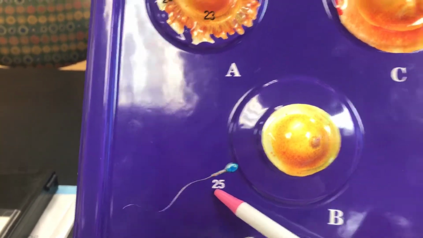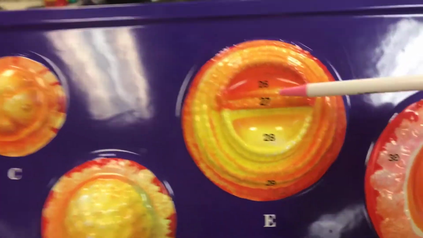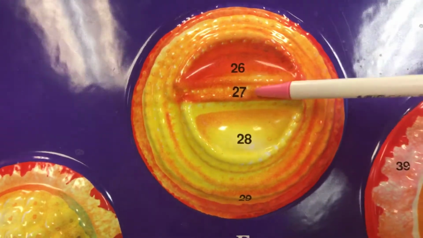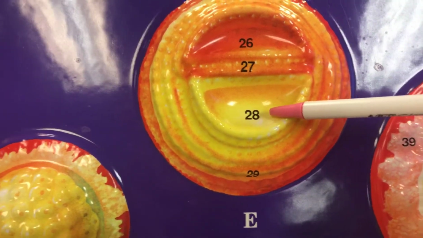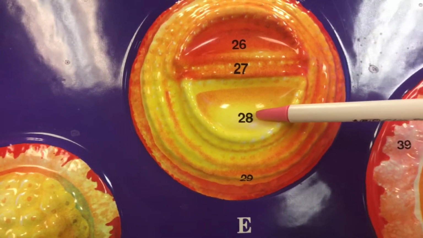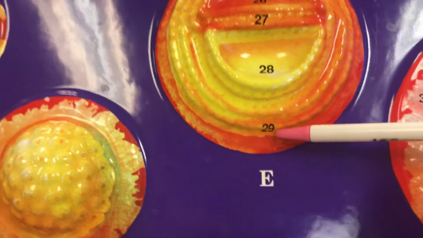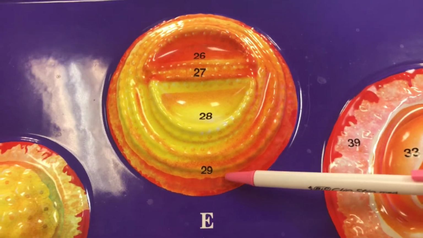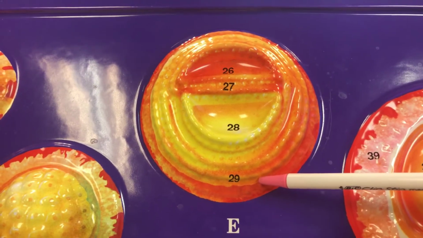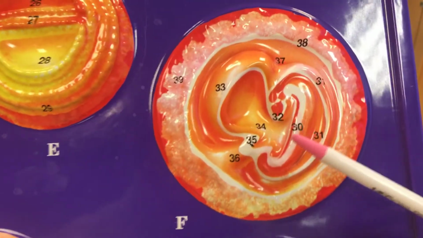And then 26 is the yolk sac, which is up here. And then 27 is the embryonic disc. And 28 is the amnion. And then 29 is the trophoblast. And then 32 is the developing heart, which is right here.